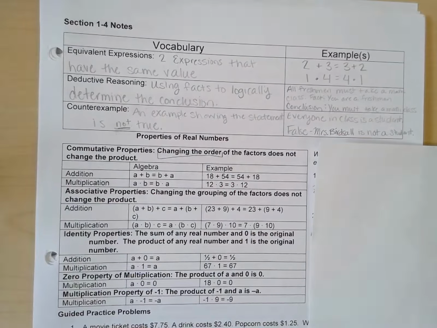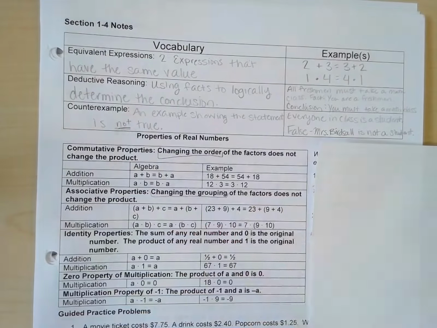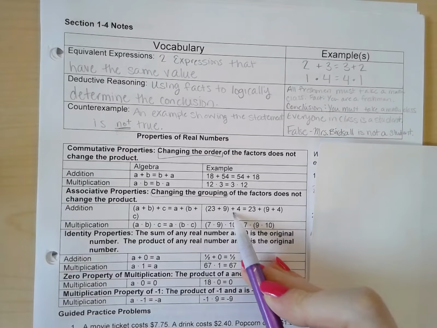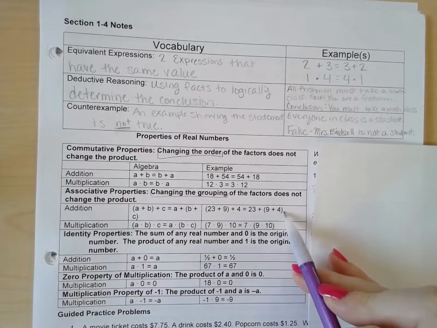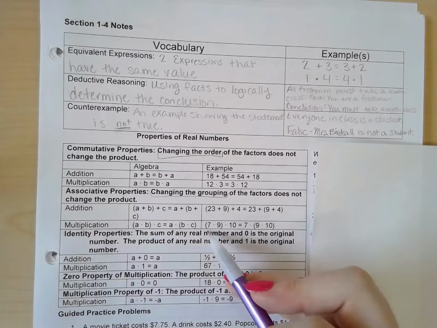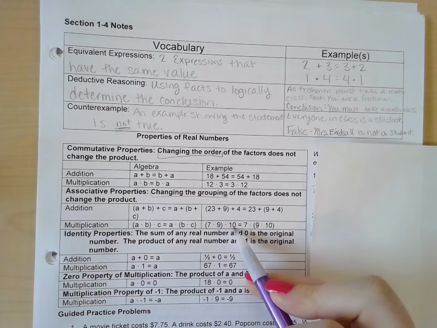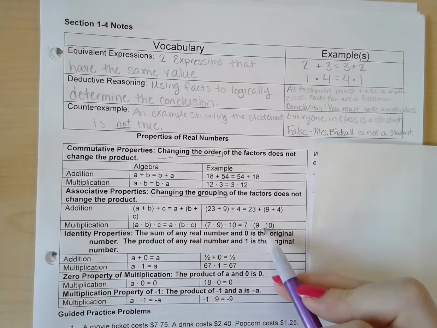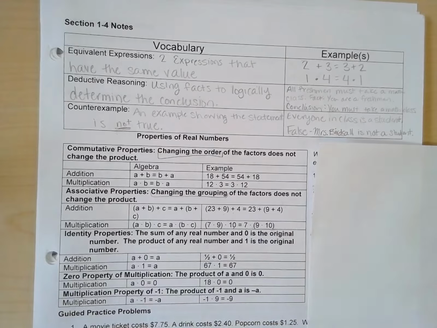Okay. Associative property changes the grouping, so changes the parentheses. So for addition, you could have 23 plus 9 in parentheses and then plus 4. That's the same thing as having 23 on the outside plus 9 plus 4. Okay, so you just change where the parentheses are or the grouping. Multiplication, same type of thing. In parentheses, you could have 7 times 9 and then times 10 on the outside. And then on this side, you'd have 7 times on the outside and then 9 times 10. The numbers all stay the same, but the parentheses change.